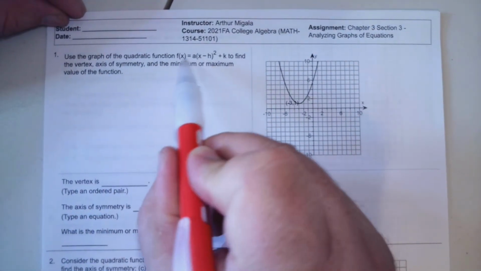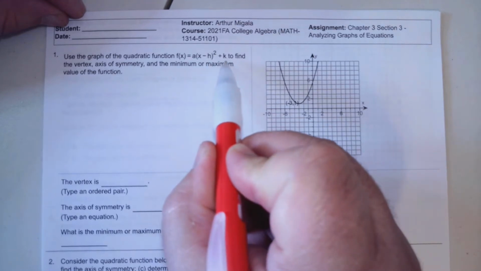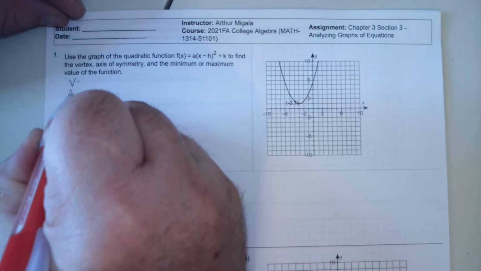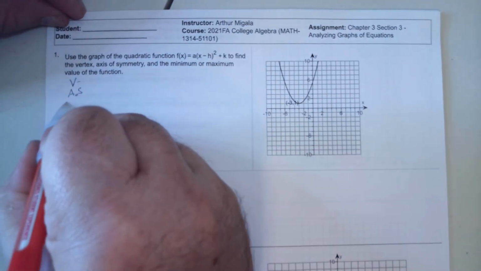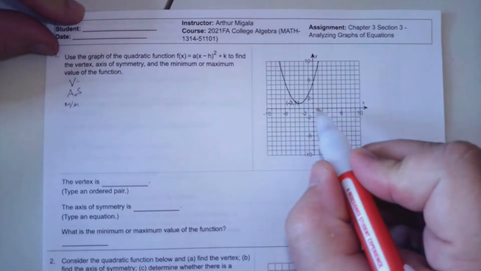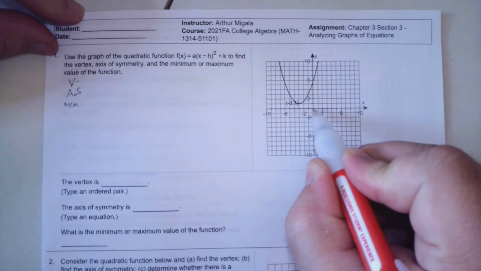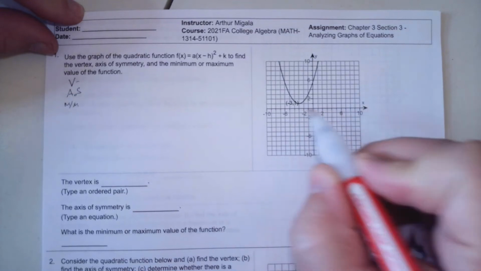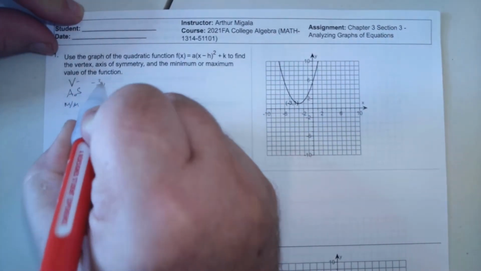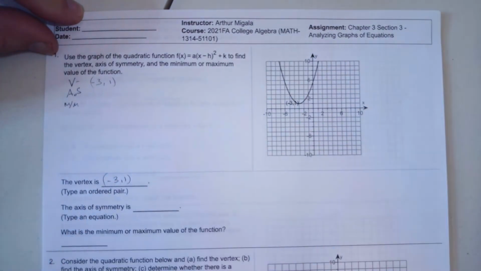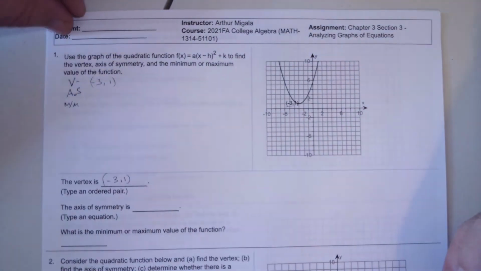Alright, let's look at the first one. Use the graph with a quadratic function f of x equals a(x minus h) squared plus k to find the vertex, axis of symmetry, and max or min of the function. So the vertex is the lowest point, in this case, because it opens up. So it's -3 and up 1. So the vertex is at -3, 1. Actually, I think they gave it to us.